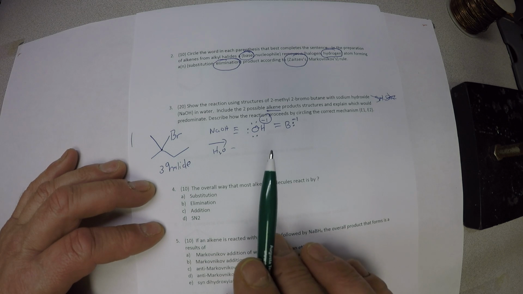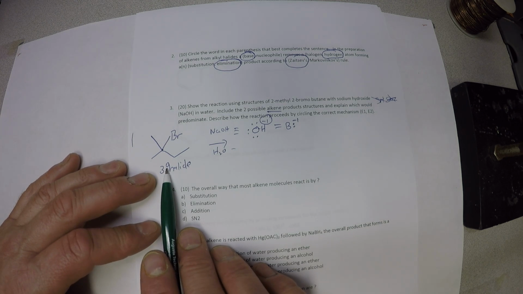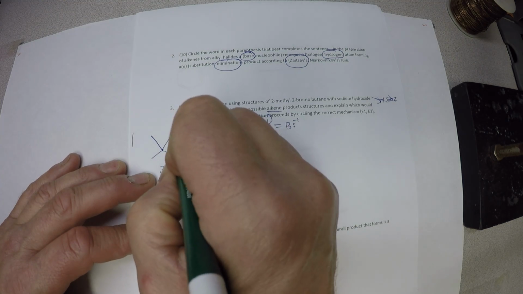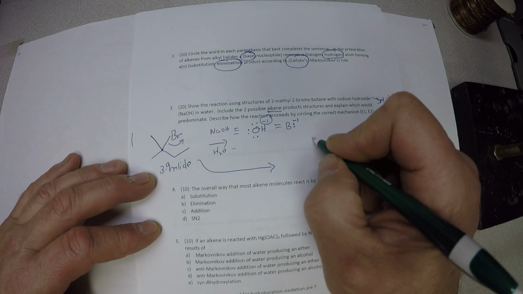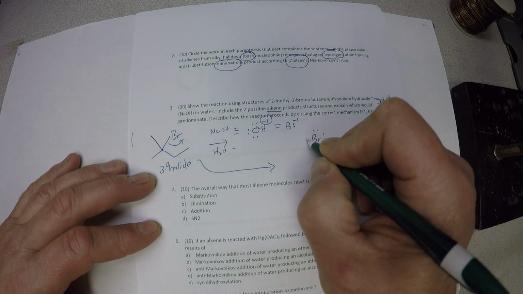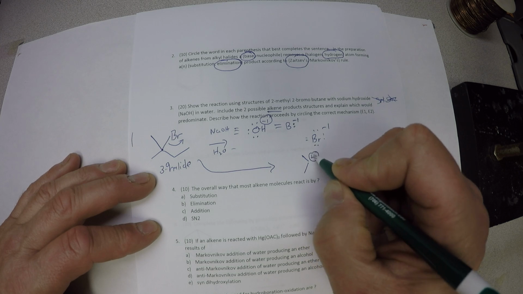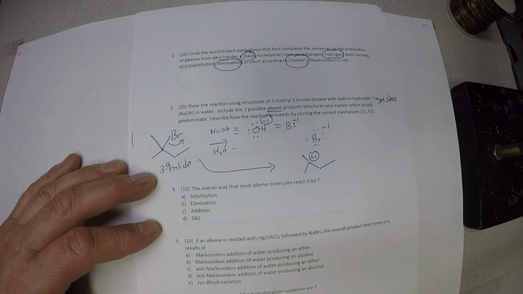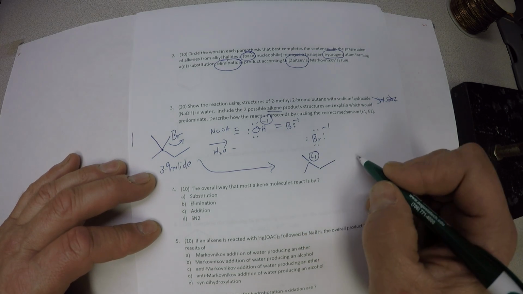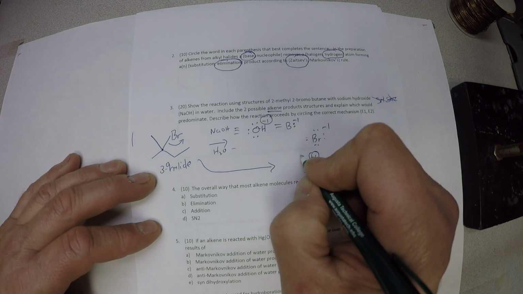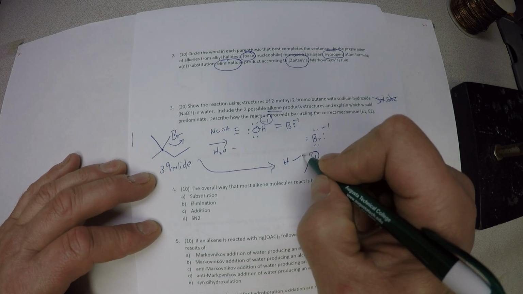And then lastly, if we look back at our halide, we should recall that tertiary halides with loss of bromide, a good stable leaving group, can somewhat readily form carbocations, and the fate of the carbocation is determined by the base.